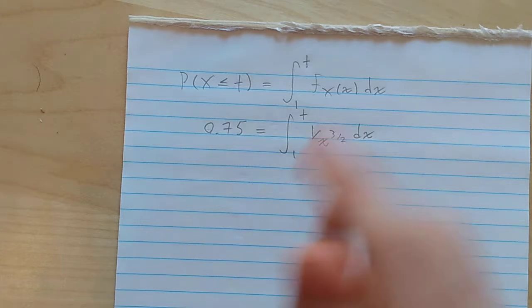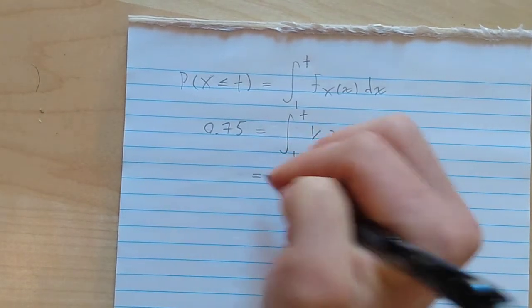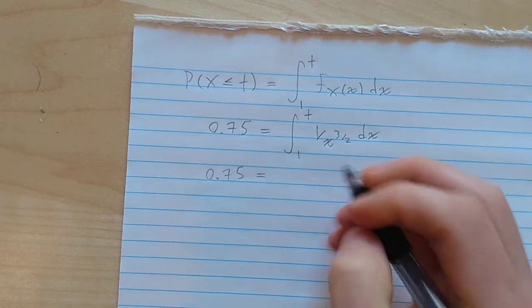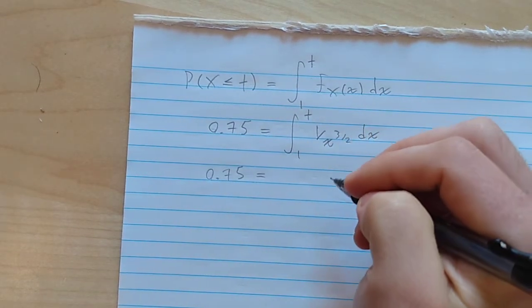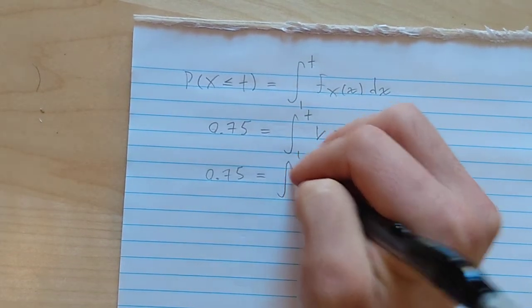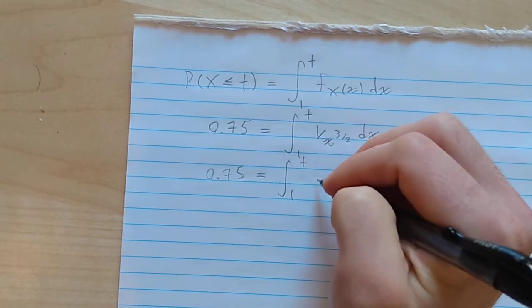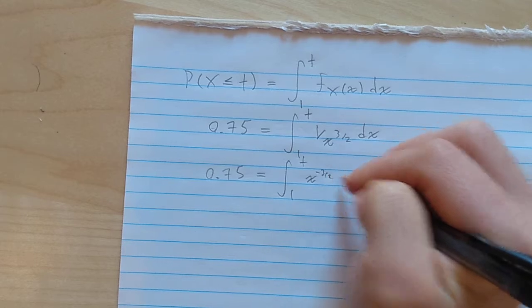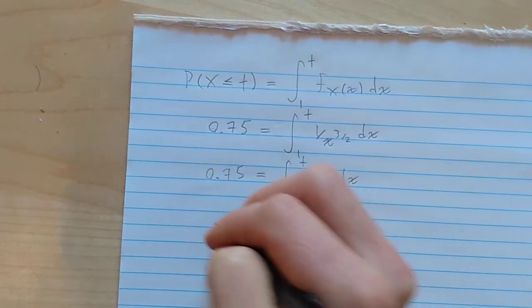So here we go. This integral, once again, is going to be an easy integral. Because we're going to write this as the integral from 1 to t of, what's in here? x to the minus 3 halves, right?